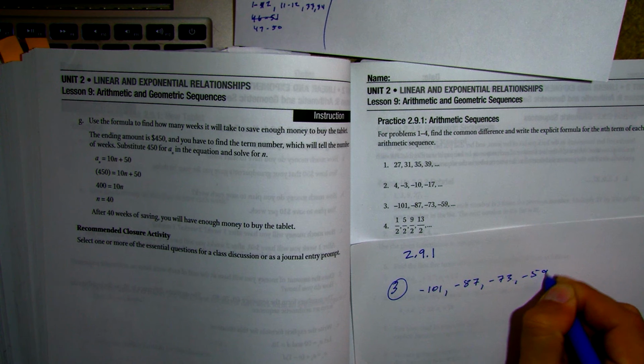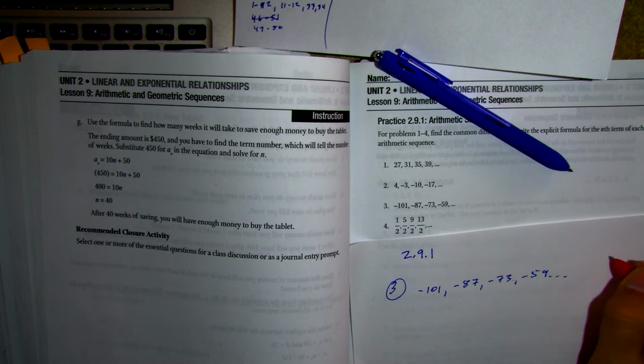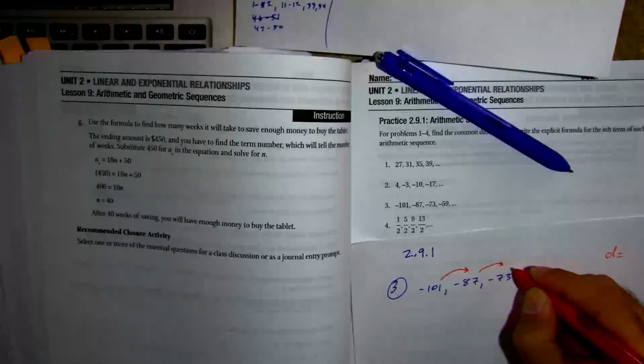Okay, so we need to really look and see, we know we need our common difference, and that's how far, what do we add or combine to each number to get to the next one.